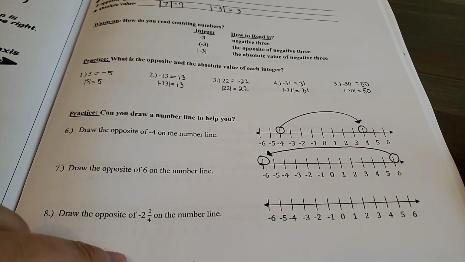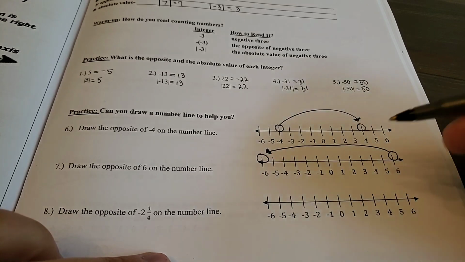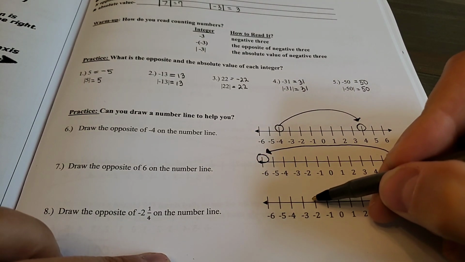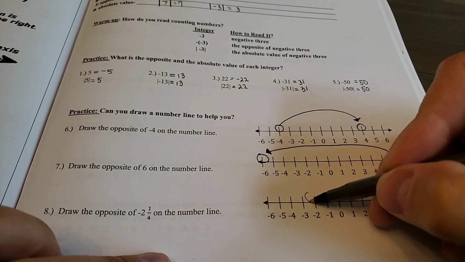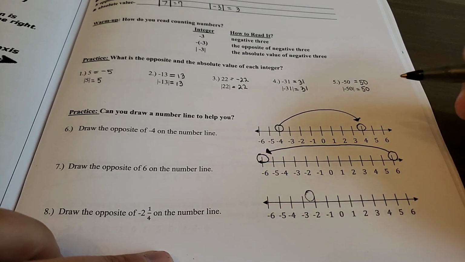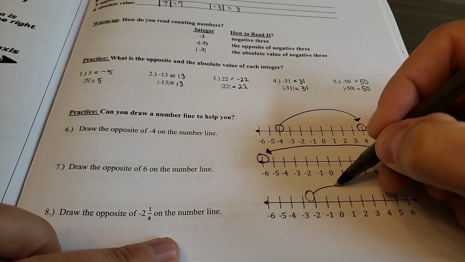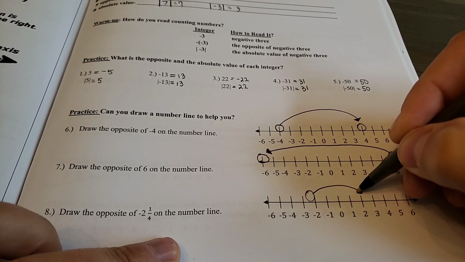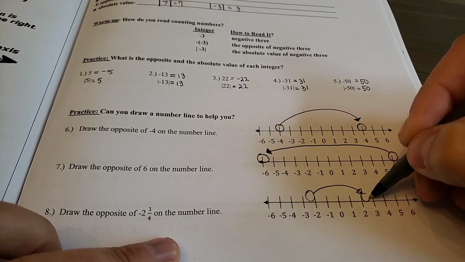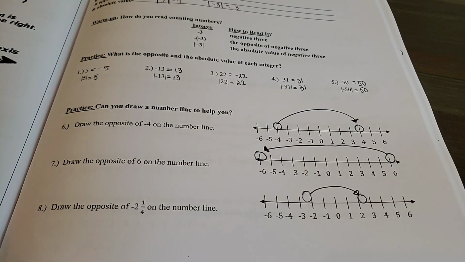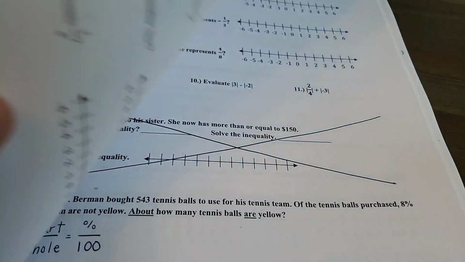It says draw the opposite of negative 2 and 1/4. So negative 2 and 1/4 would be around here, and the opposite would go, make sure my arrow is pointing to the opposite, a little bit more than 2. All right, so let's head to the next page.